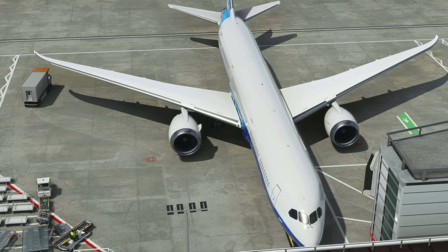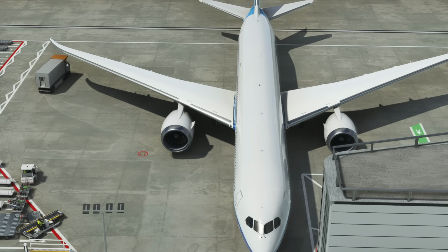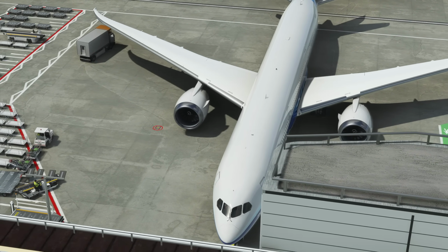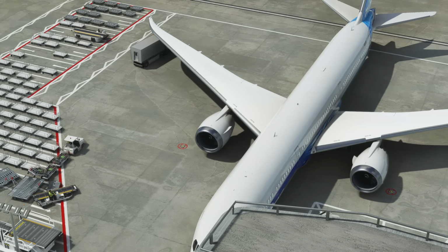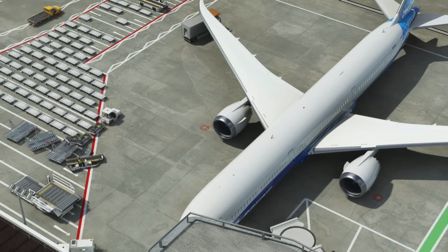We're here at Gatwick, but we're going to go through all the features one by one. This won't be a full tutorial. This is just going to be an example of some of the features that maybe you'll want to use when you're simulating flights with the Boeing 787-10.